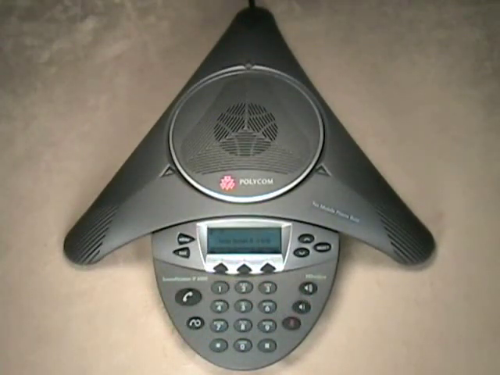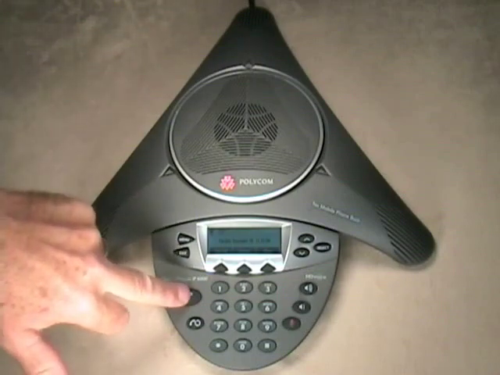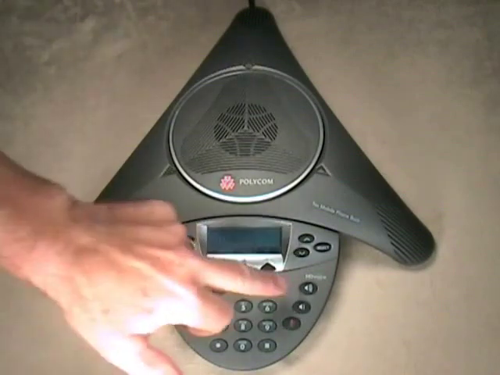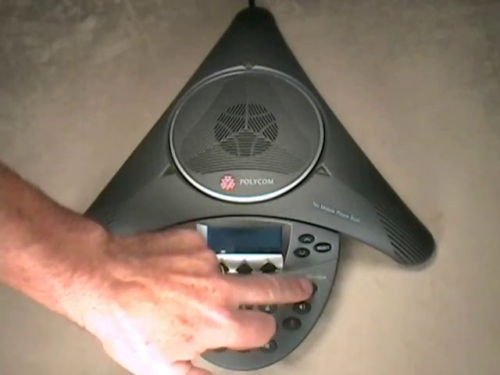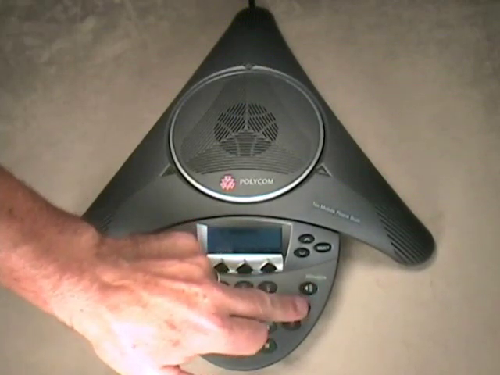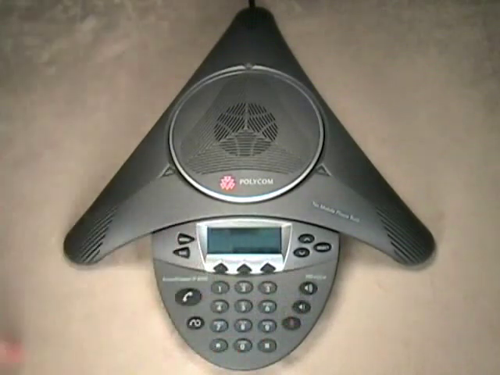To set the speaker volume, you may use the same keys during a call, or with the phone in an idle state here, press the dial key to hear dial tone, and use the keys in the same way to increase or decrease the volume.